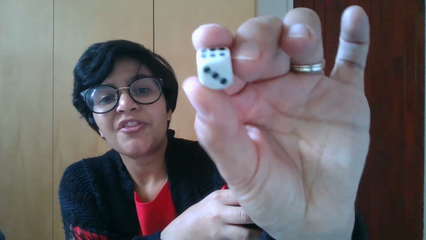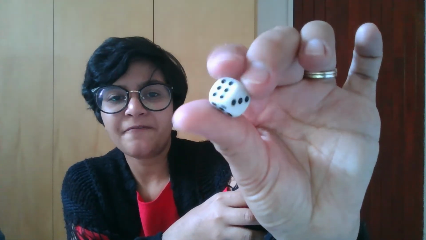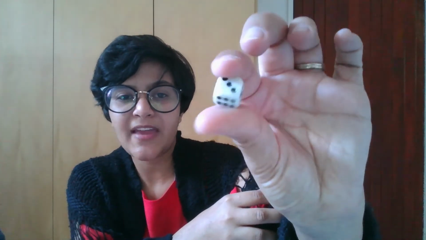But it is 3D because I can hold it, I can touch it, I can feel it. And each face has a different number on it. It looks different, so we can see all the different faces. So a cube is like a dice you drop.